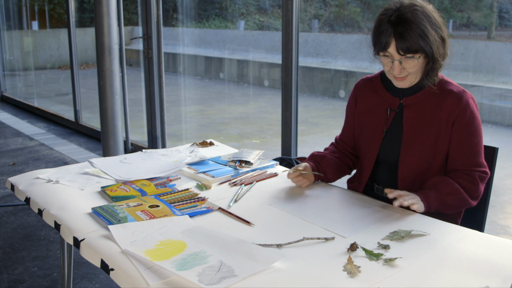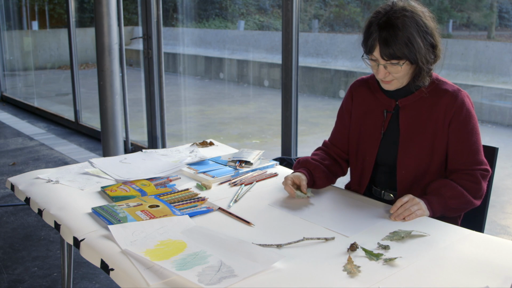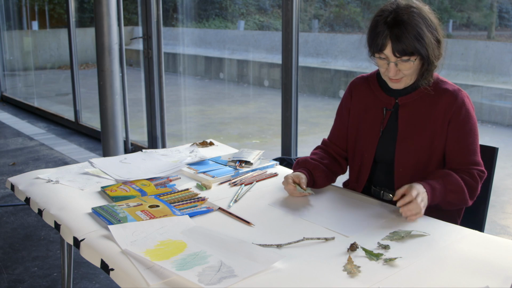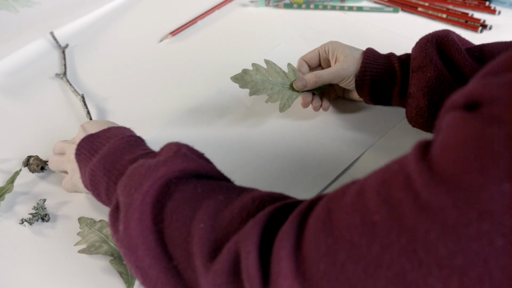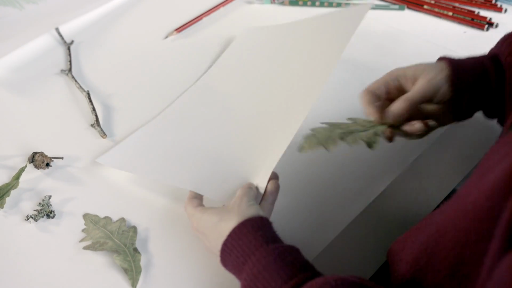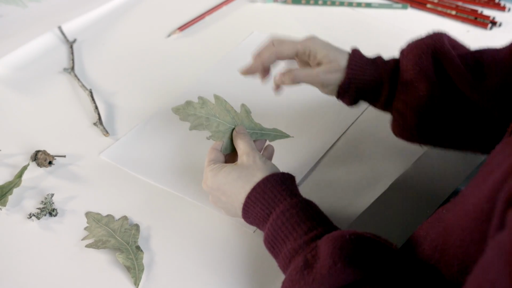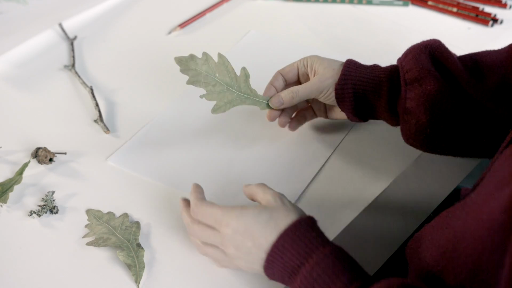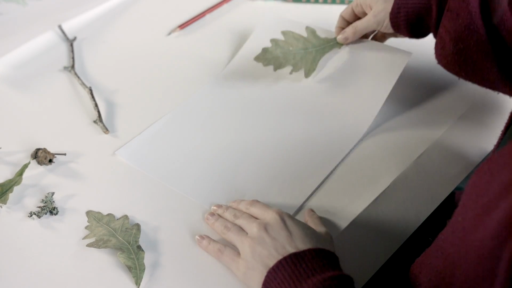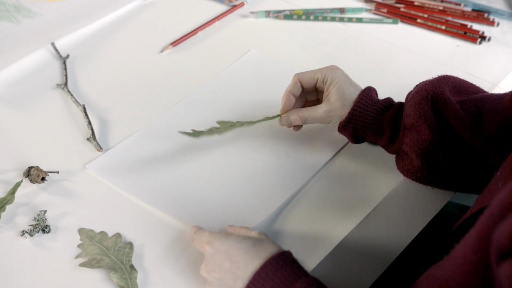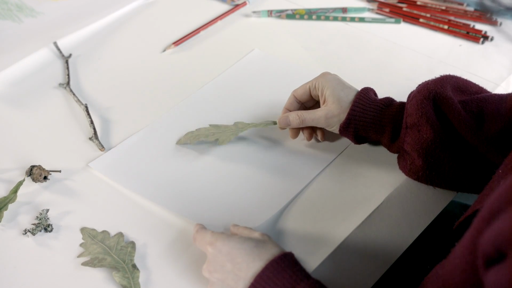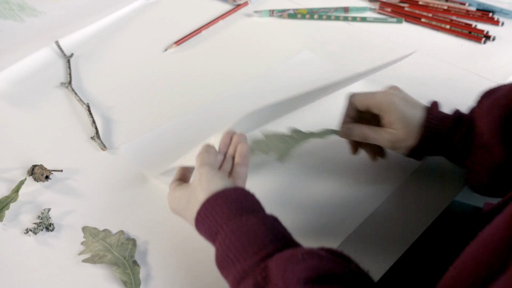So now I'm ready. I've practiced all my leaf rubbings and I'm ready to start. So I'm just going to collect different leaves of different sizes, all from my oak tree, and you can see the shape of the oak tree. There's lots of different leaves that you can do and create different ecosystems, maybe for a birch tree or a conifer tree later on.